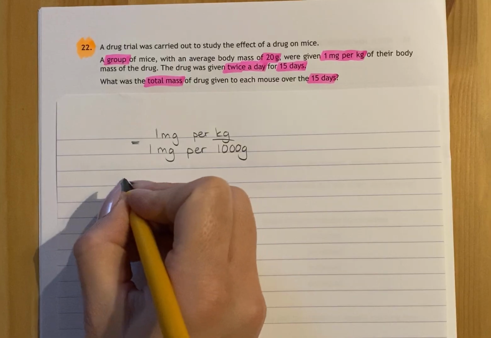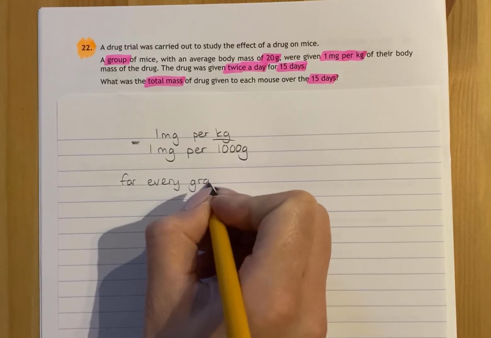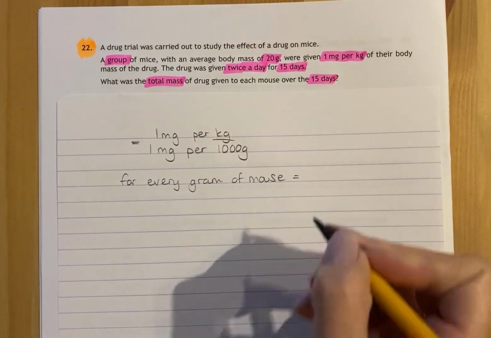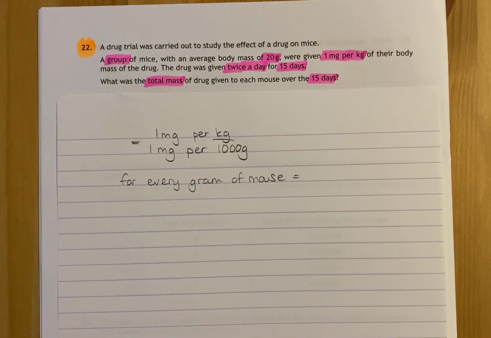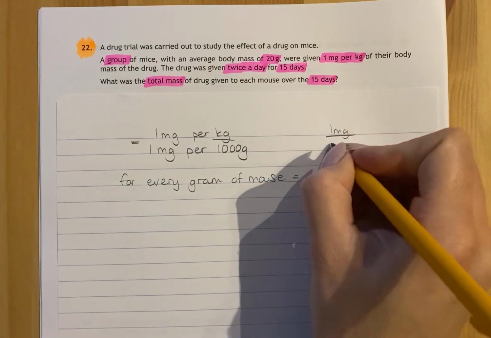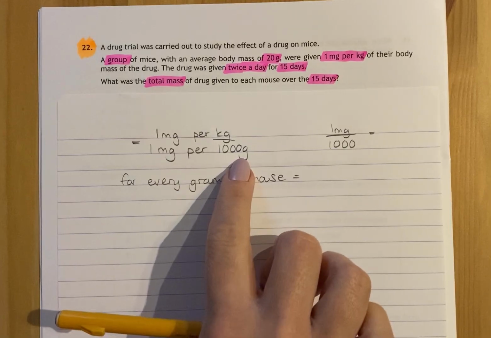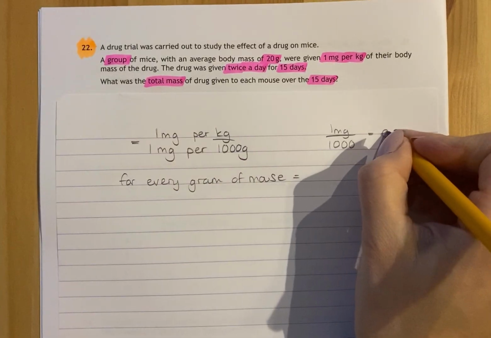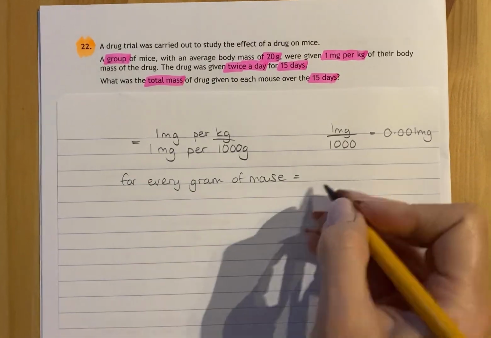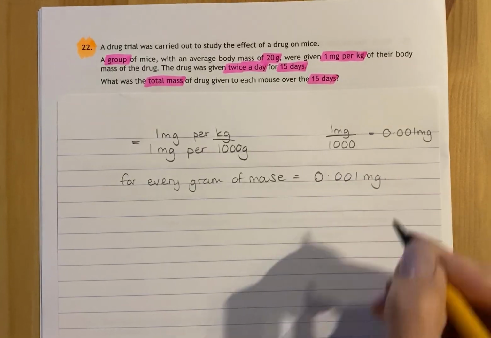So for every gram of mouse, we need to find out how much drug we would need to give them. For this you do 1 milligram divided by 1,000, because you're getting 1 milligram per 1,000 grams, and that would give you an answer of 0.001 milligrams. So for every gram of mouse, we would give it 0.001 milligrams.